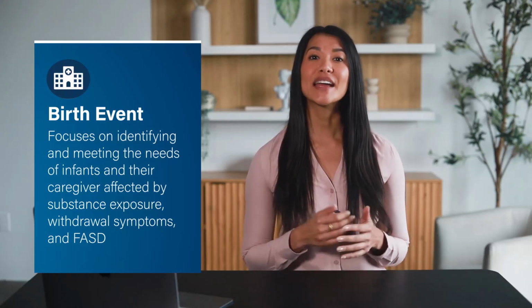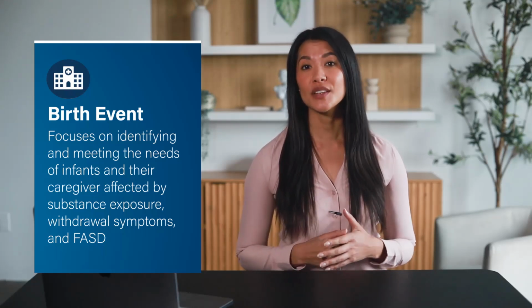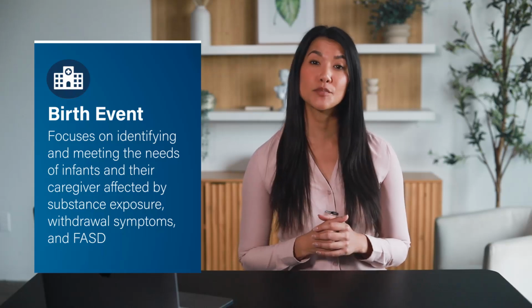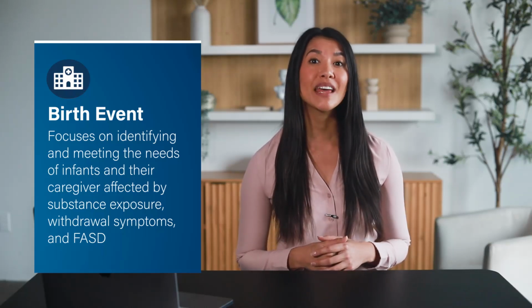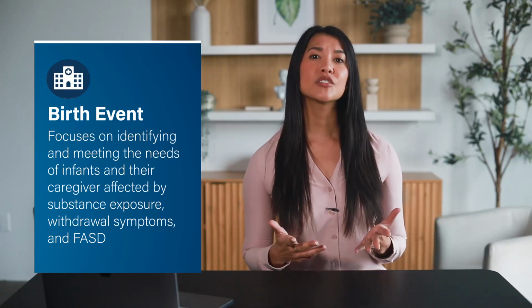There are numerous ways to support the mother and baby after hospital discharge. The third point of intervention, known as the birth event, focuses on identifying and meeting the needs of infants affected by prenatal substance exposure, withdrawal symptoms, and FASD. It also considers the needs of the parent or caregiver, including the immediate need of the infant for bonding and attachment with a safe, stable, and consistent caregiver. Here are three examples of active efforts at this point.